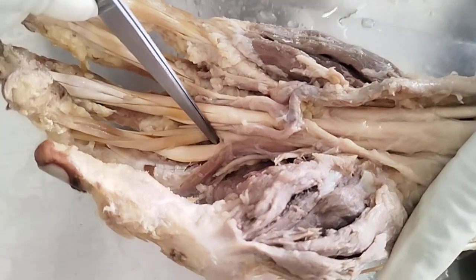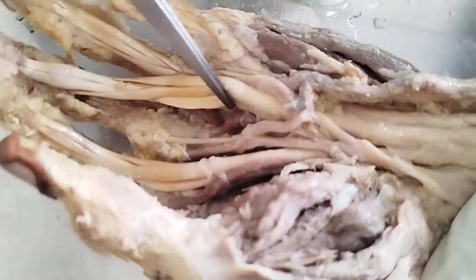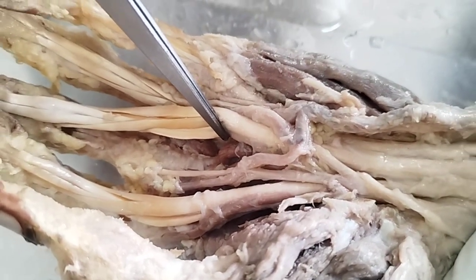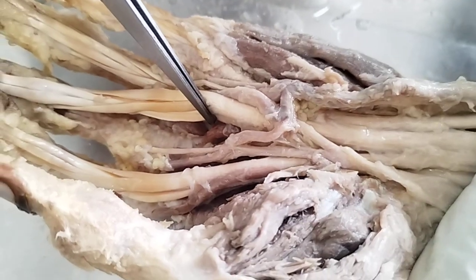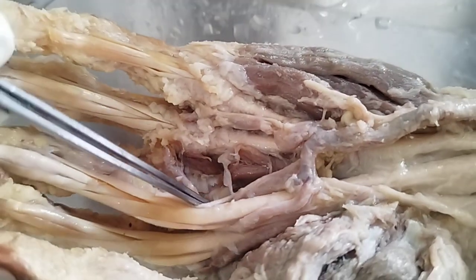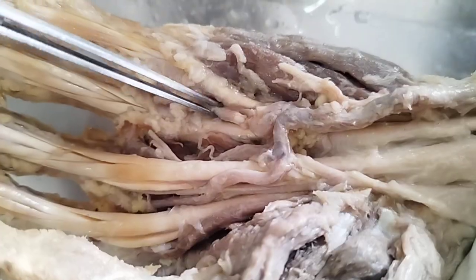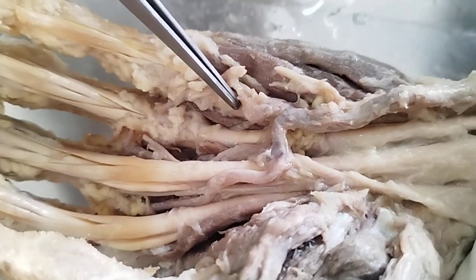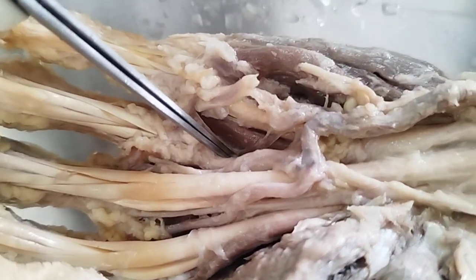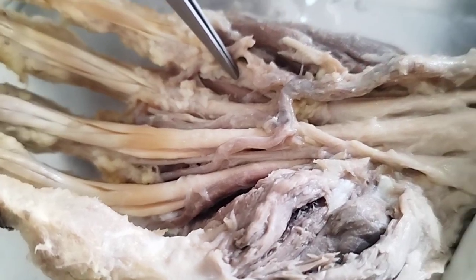Lumbricals. First lumbrical, second lumbrical. First and second are unipennate, supplied by the median nerve. Third and fourth are bipennate muscles, supplied by the deep branch of the ulnar nerve.